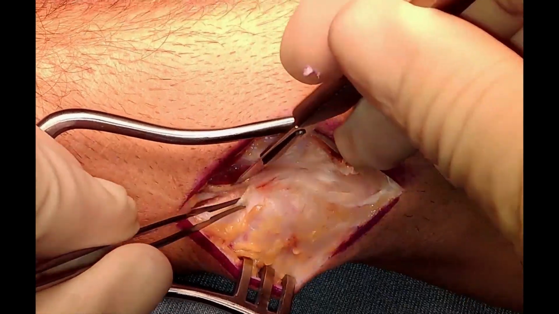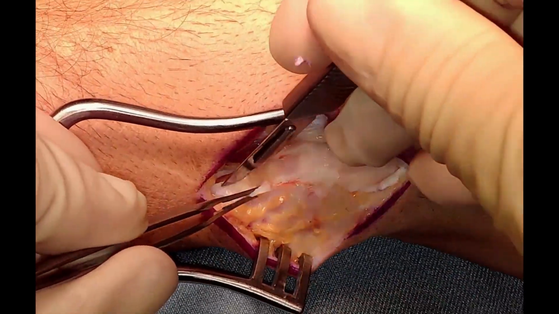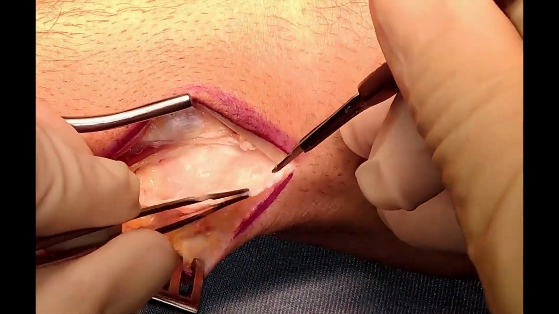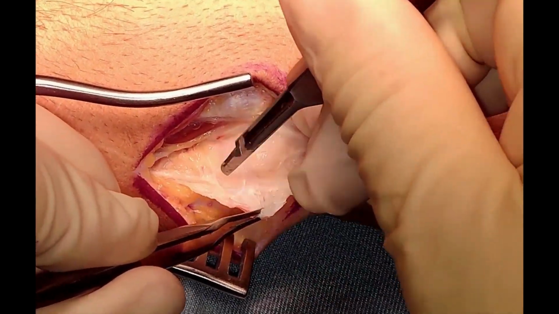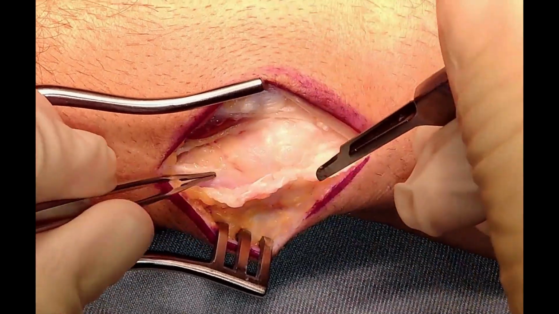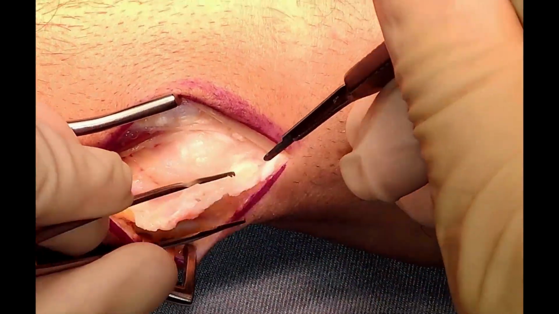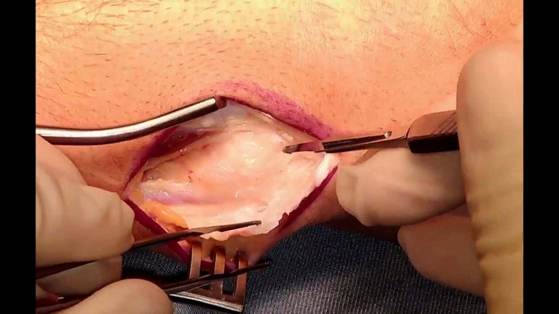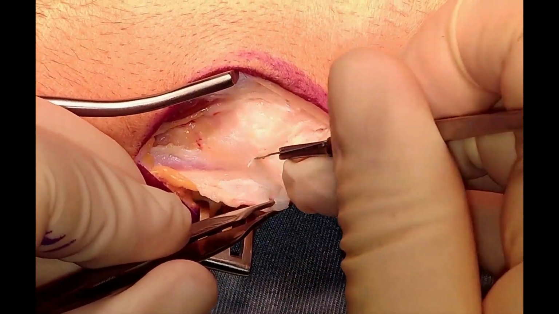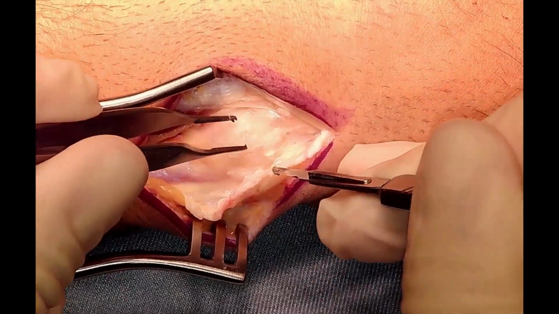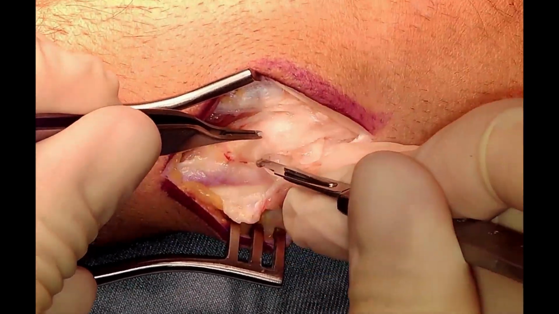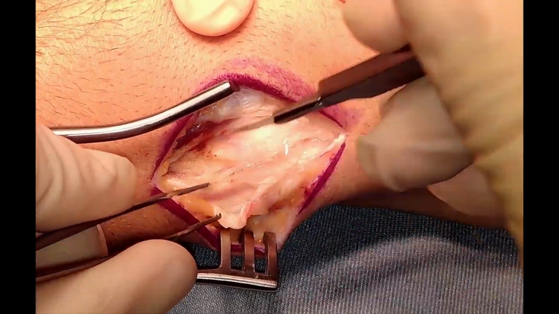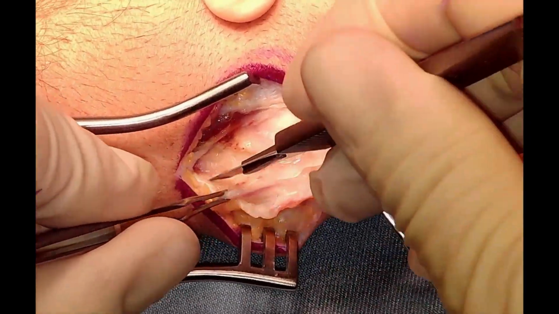Now we want to open the extensor retinaculum that we will use and utilize later in the stabilization process of the ECU. And once we open the retinaculum, we fall on the ganglion cyst that has now come into view on the dorsum of the ulnar head and neck. At this stage, we will excise it from the bone and try to take it away as one unit.